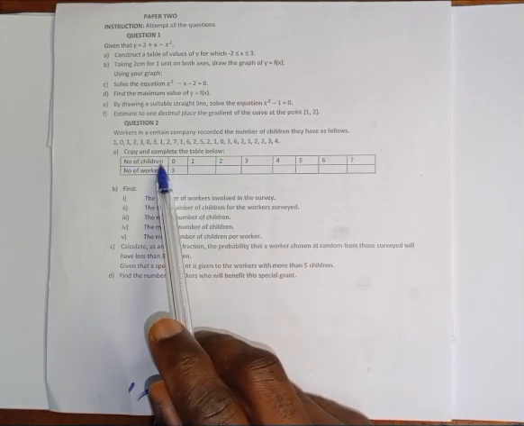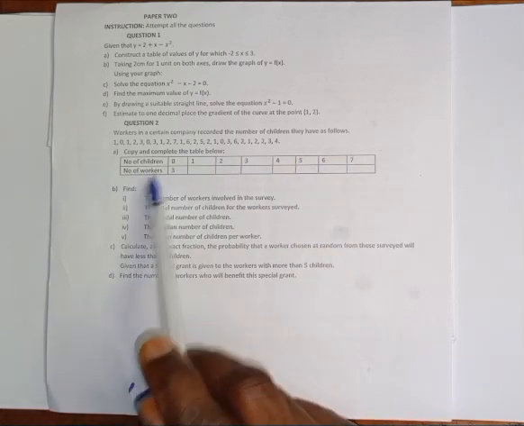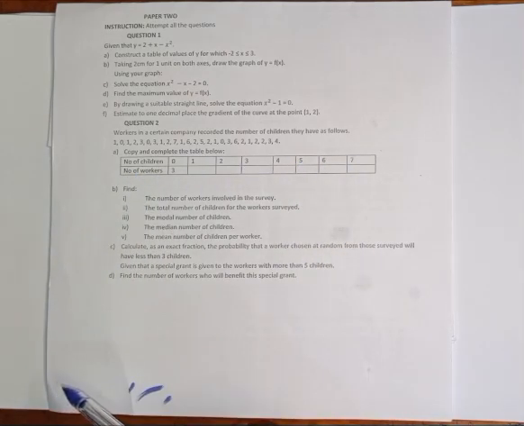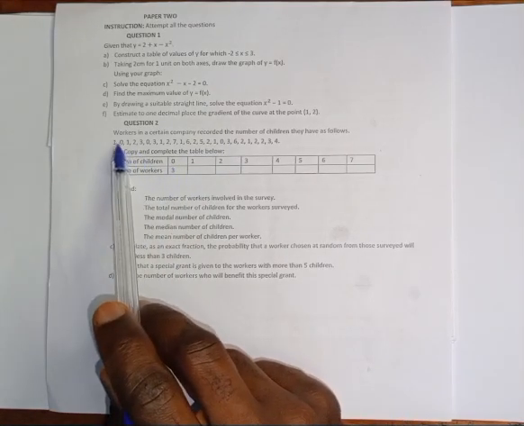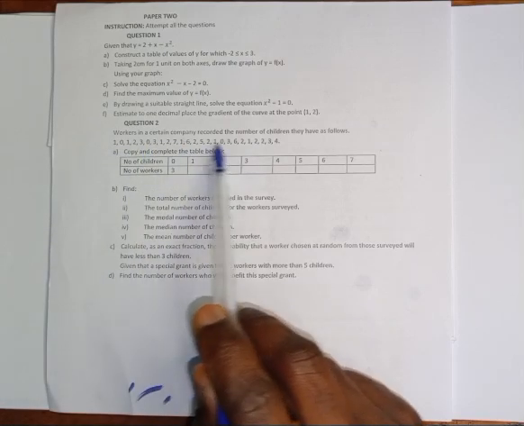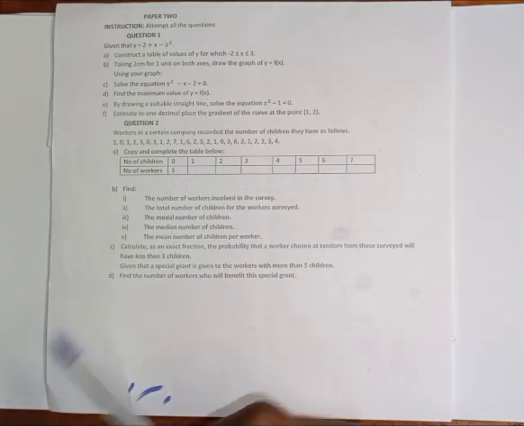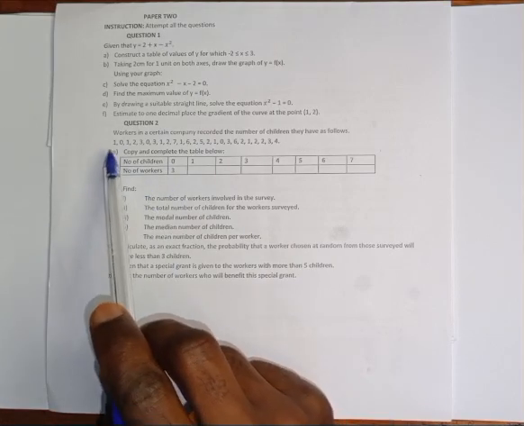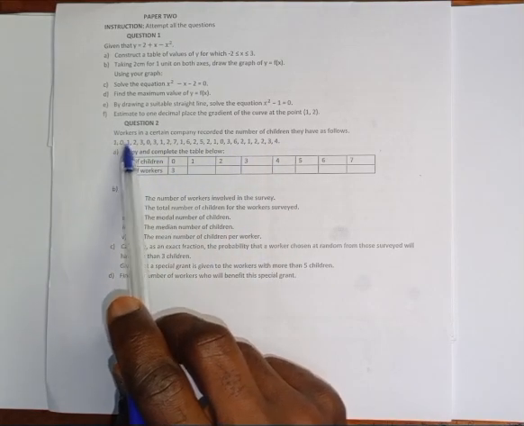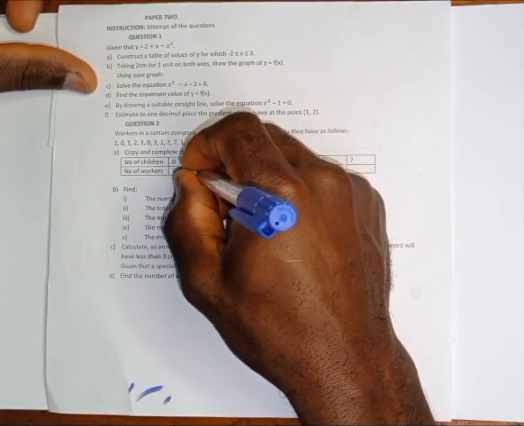We have the number of children 0, 1, 2, 3, 4, 5, 6, 7, and the number of workers. That means the number of workers with 0 children, there are 3 of them. You can count the number of zeros. We have 1, 2, 3. That's why we have 3 here. So this is a frequency table. Now the number of workers having 1 child, we are going to count the number of ones we see in this data. We have 1, 2, 3, 4, 5, 6. So here the number of workers, we have 6.